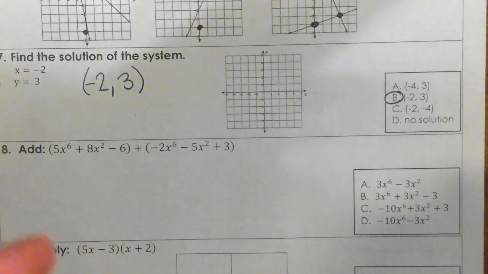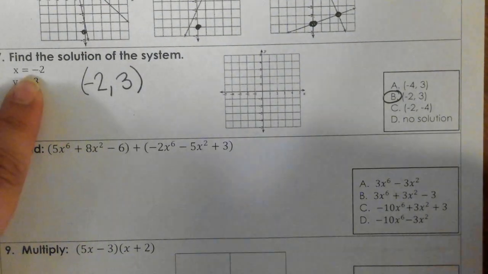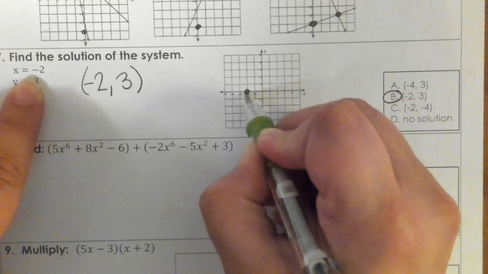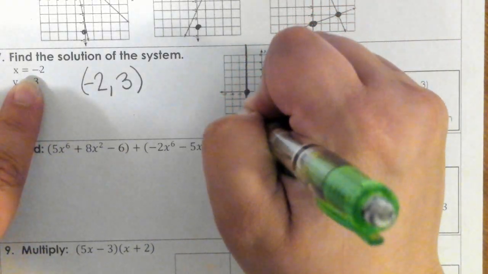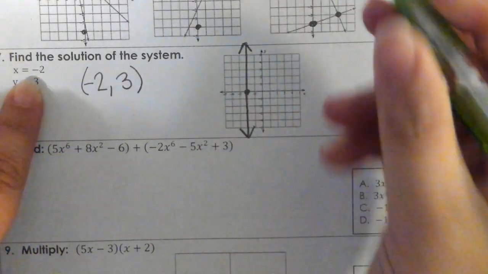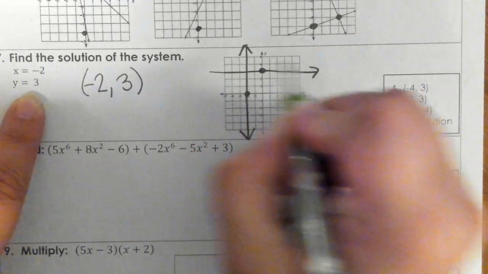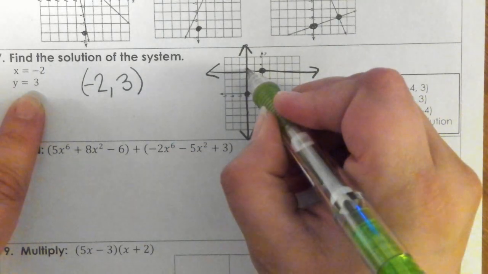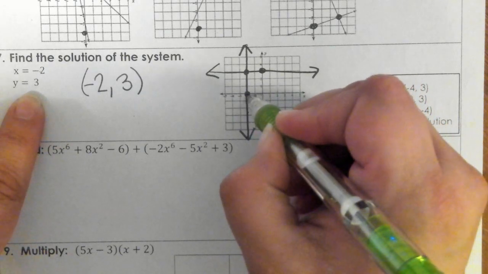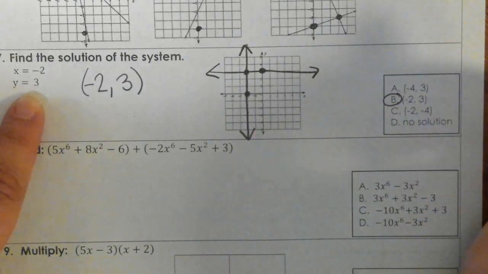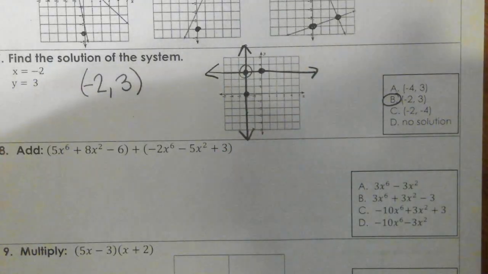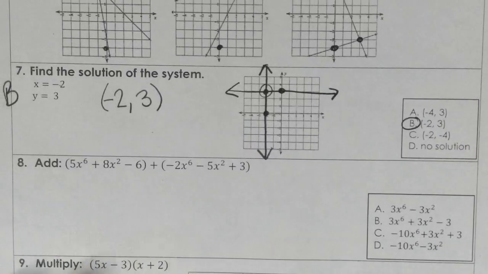But if you don't understand how that visually looks, if you go x is negative 2 and you draw your vertical line, and you go y is positive 3 and draw your horizontal line, they meet right here. That's negative 2, 3. That's your point of intersection. All right, so that's the end of Unit 5 review material for the final.